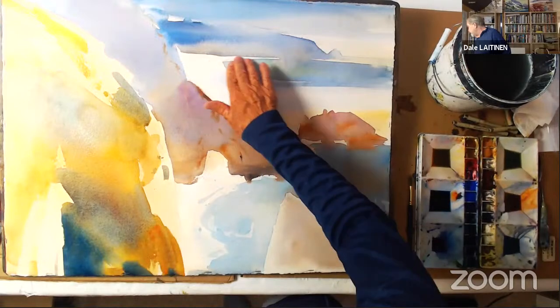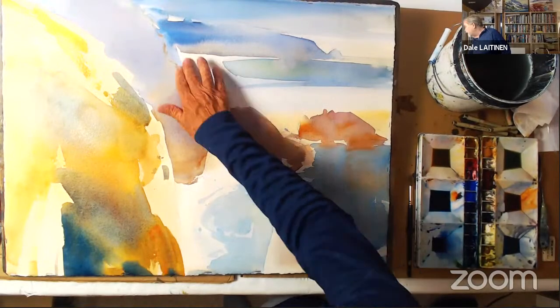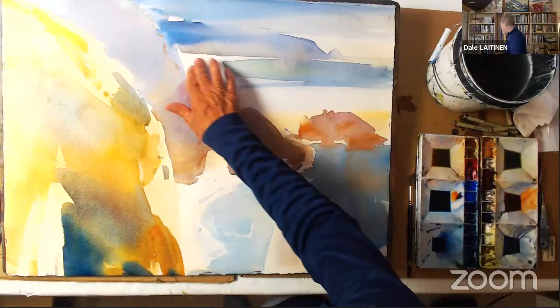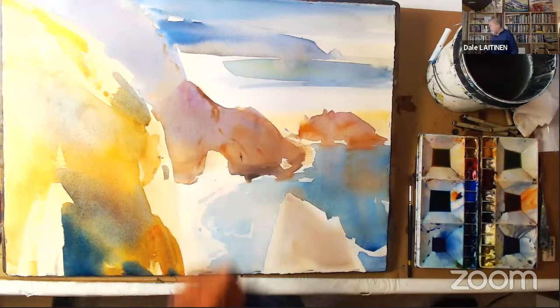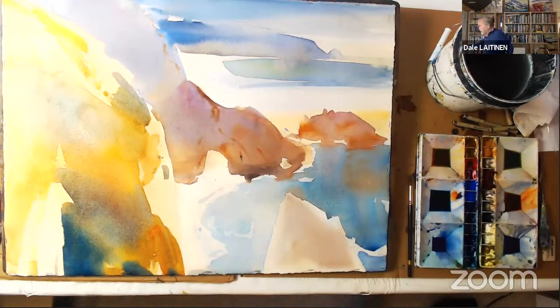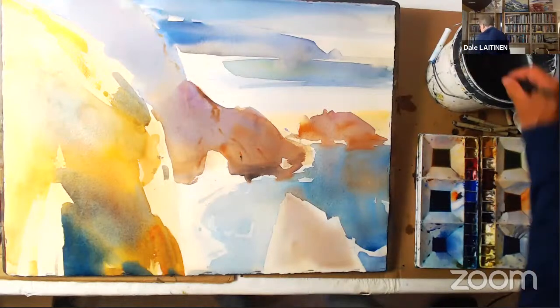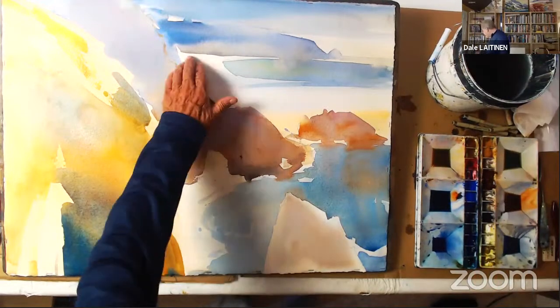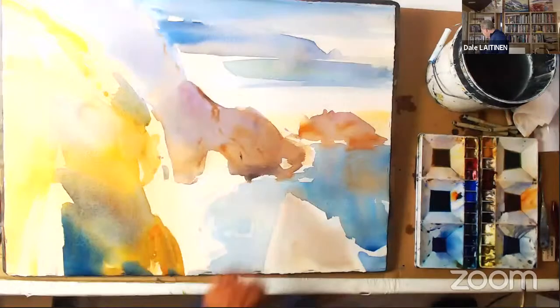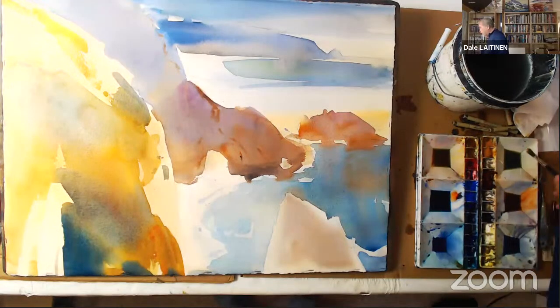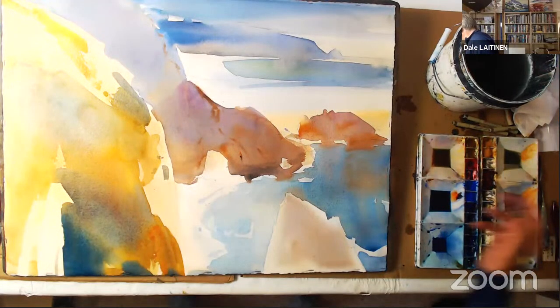I think I can get away with putting some color in here without it bleeding. So I'm going to give it a try with a smaller brush. And I'm seeing that as a kind of light colored beach area, which I might indicate as a yellow ochre with a little light on a beach back here.